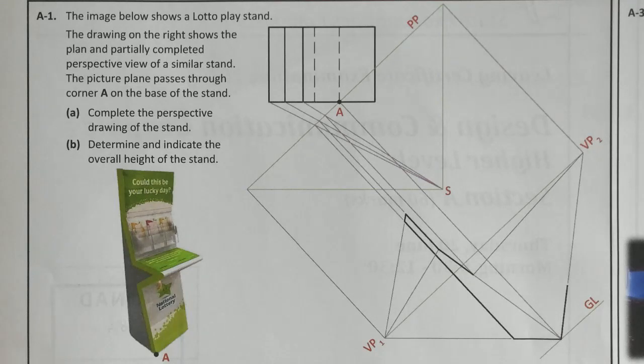This question is from the 2024 higher level DCG exam paper and it's question A1. The image below shows a lotto play stand. The drawing on the right shows the plan and partially completed perspective view of a similar stand. The picture plane passes through corner A on the base of the stand.